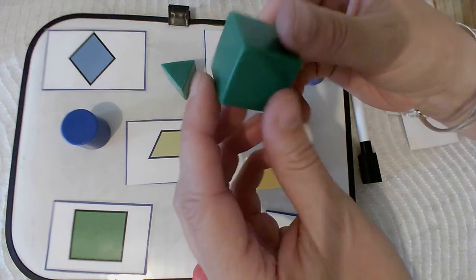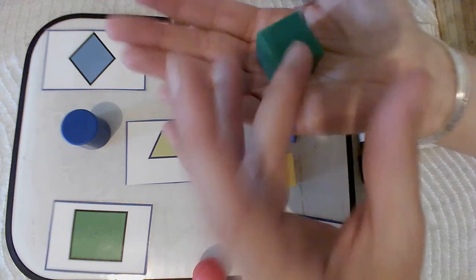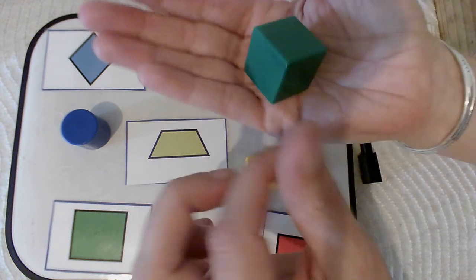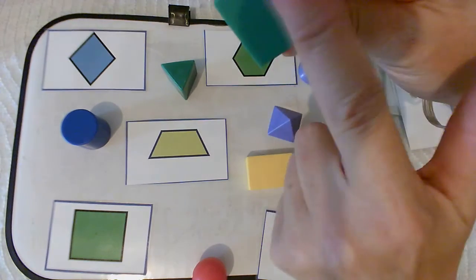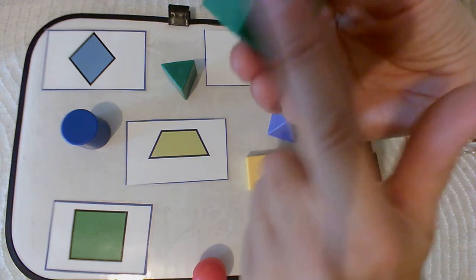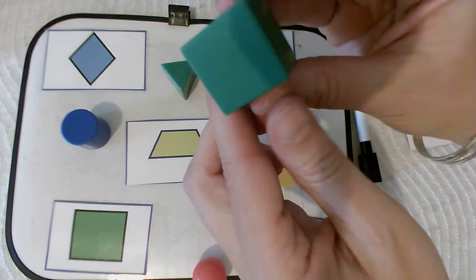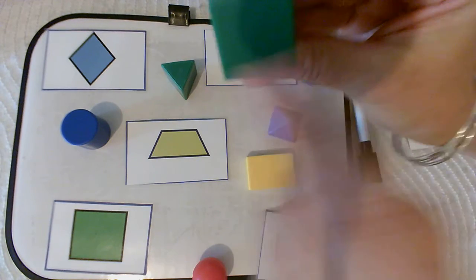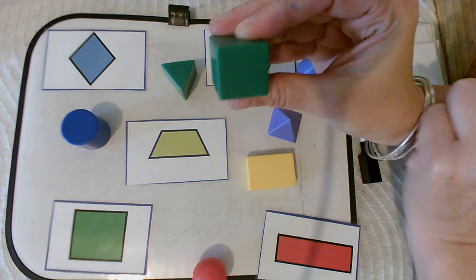This one is called a cube. It's like the shape of a die or one of a pair of dice. And you can see all the faces, the flat sides, and they're all the same shape on this. They're all made up of squares. If I look at just one face, I can see the square.